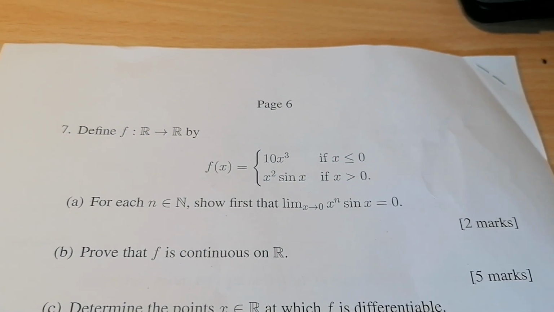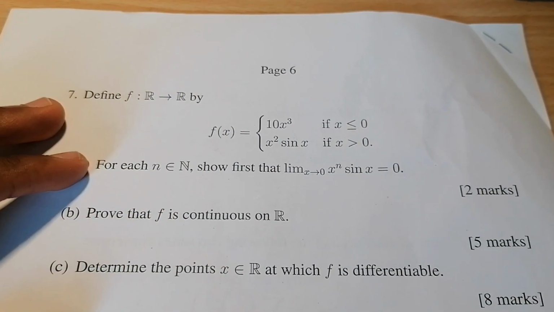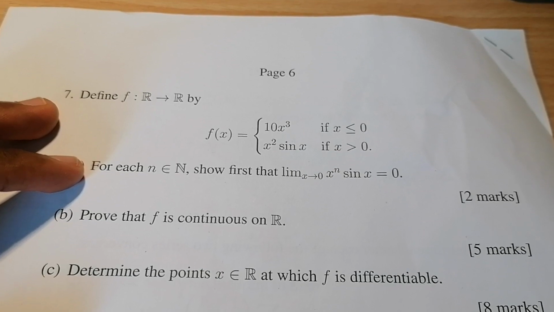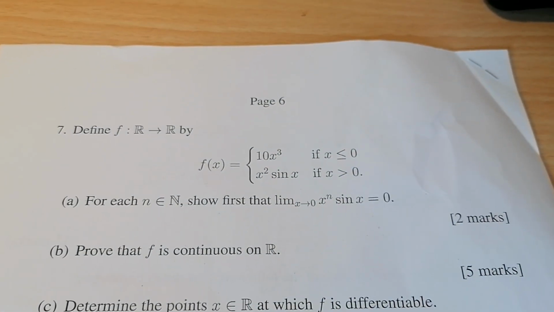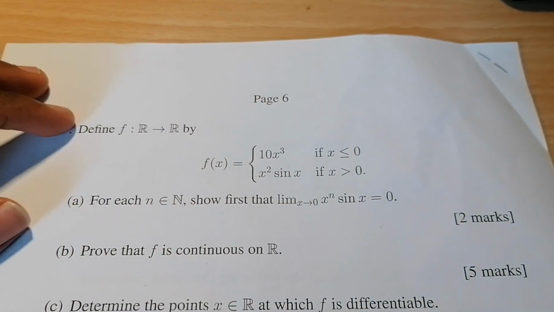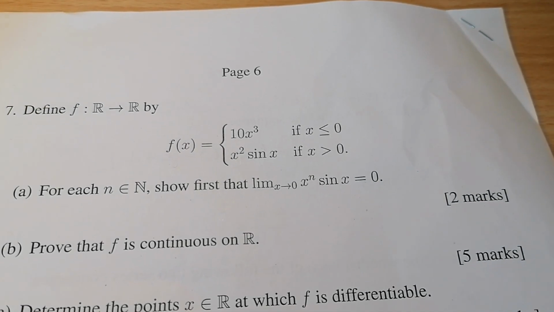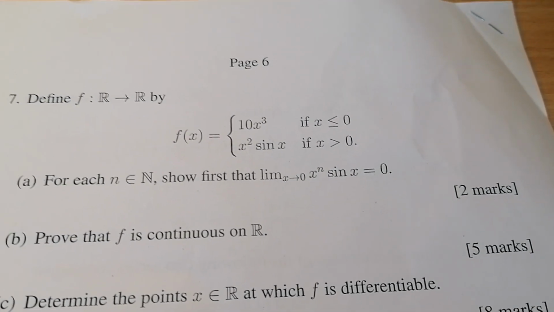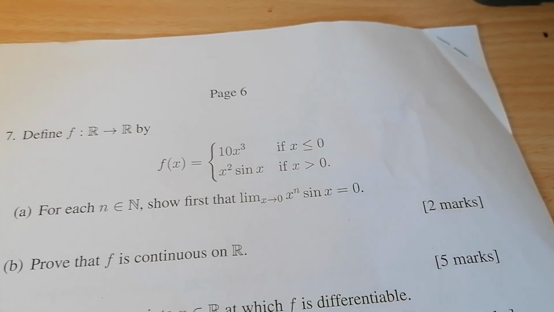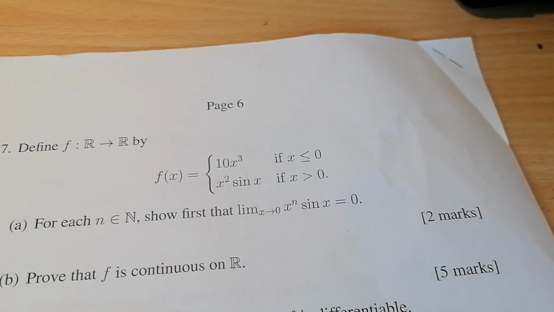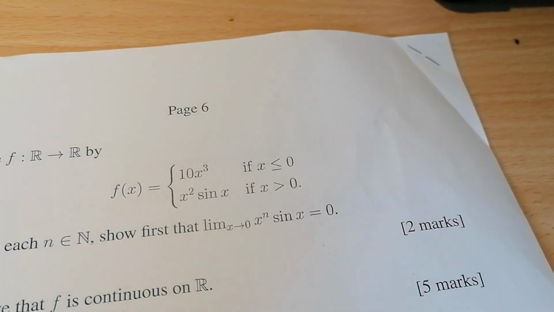Prove that f is continuous. So yeah, it wasn't too bad either. I just said that for x less than or equal to 0, I said that for x less than 0, 10x cubed is the product of two continuous functions, 10 and x cubed. Therefore, 10x cubed is also continuous. For x equals 0, I showed that the right-hand limit, so the positive limit, and the negative limit as x approaches 0 from both sides is the same.